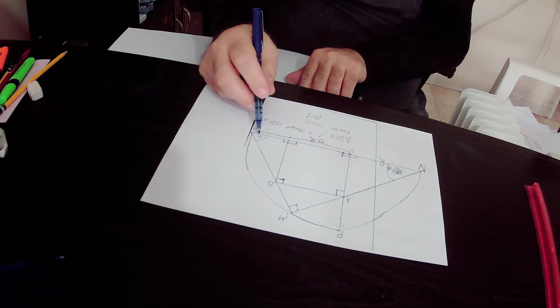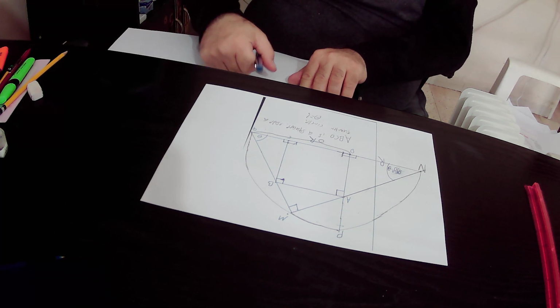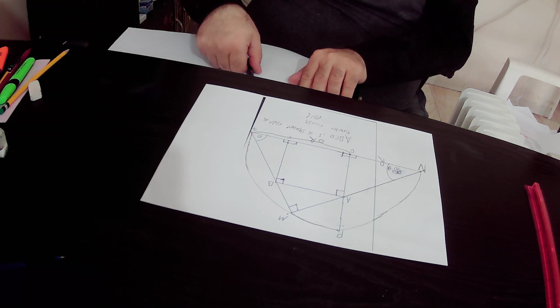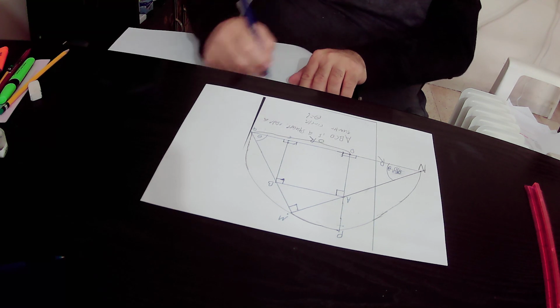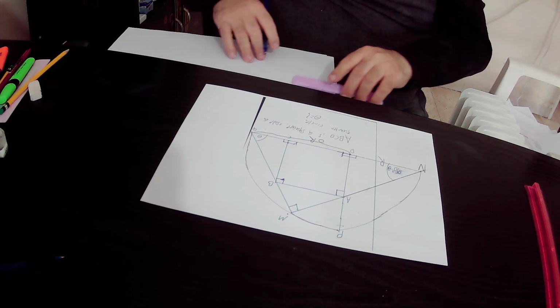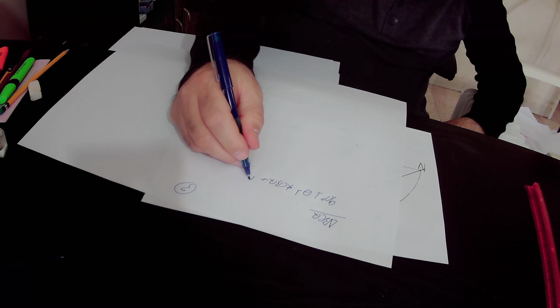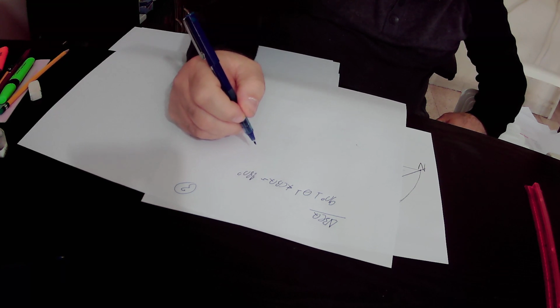We have this angle that is equal to theta. And this angle that is angle CBQ. In total, the sum of those three angles must be equal to 180 degrees according to the rule that the sum of the angles in any triangle equals 180 degrees.